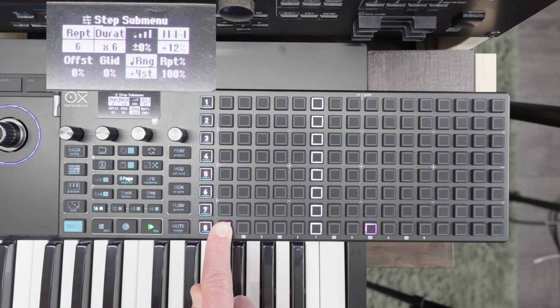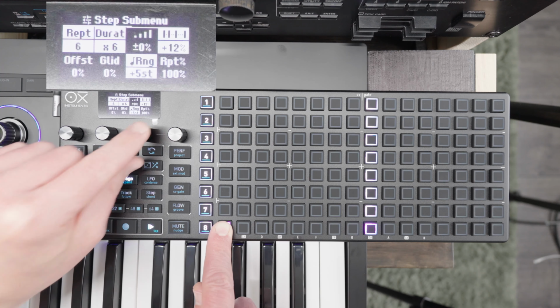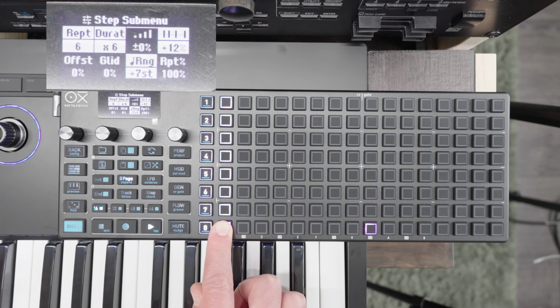4, 5, 6, 7, 8. So each time it will randomize the note pattern.